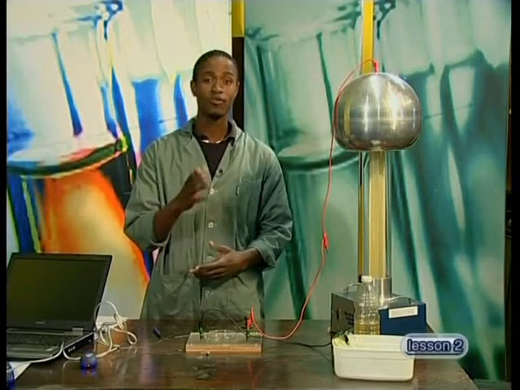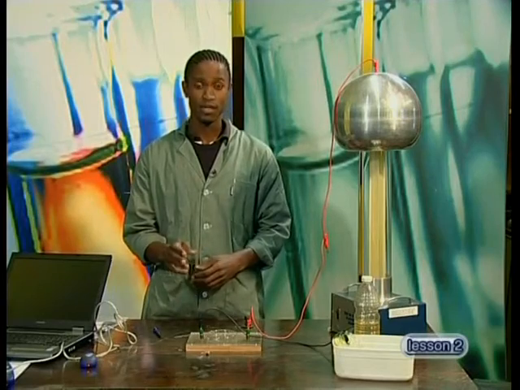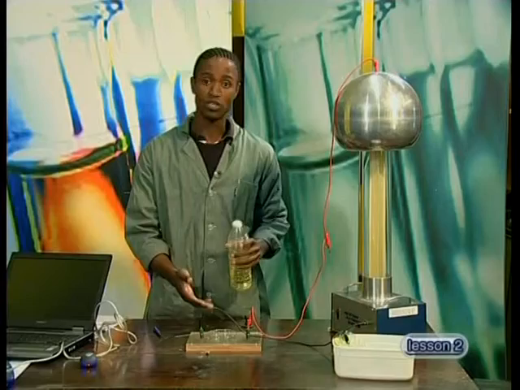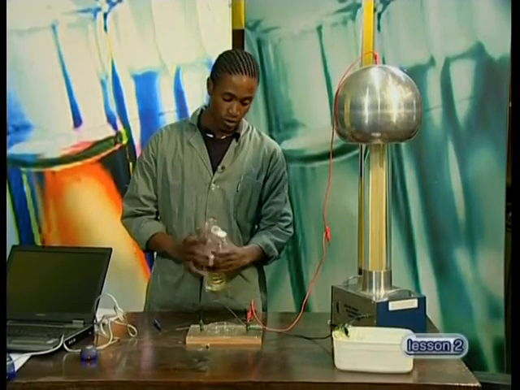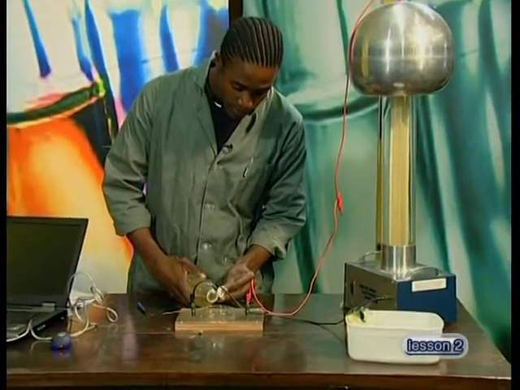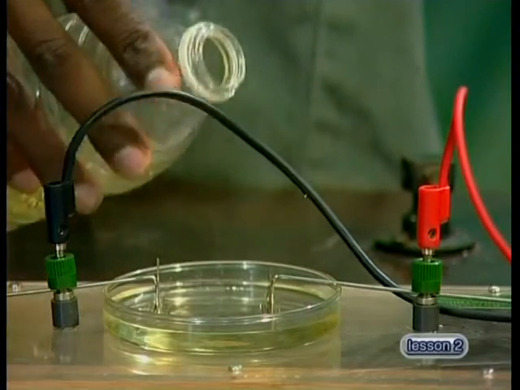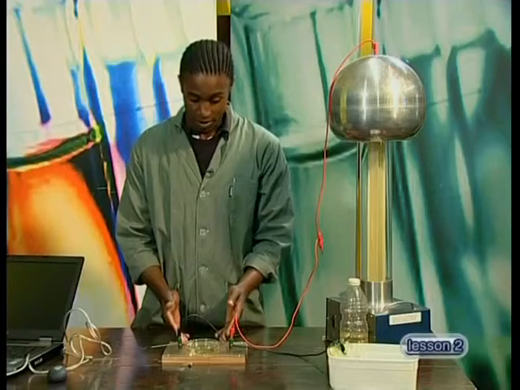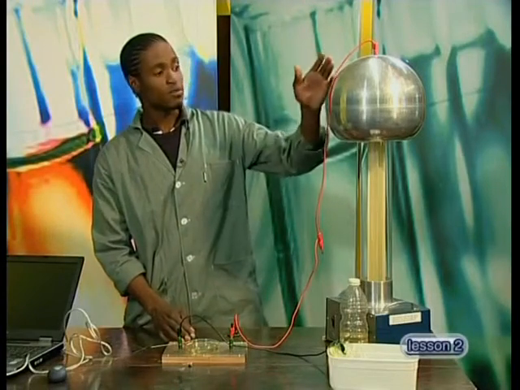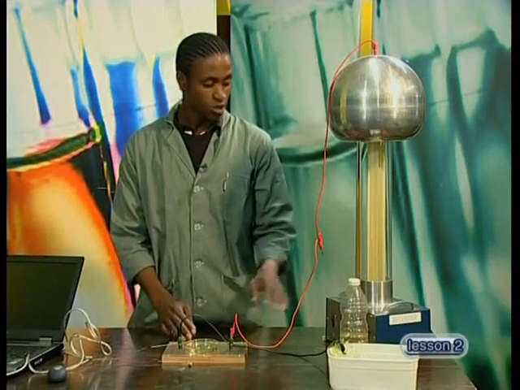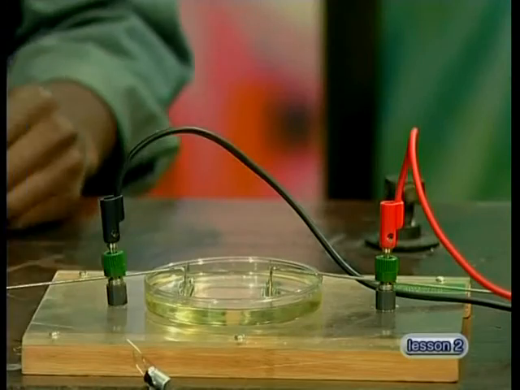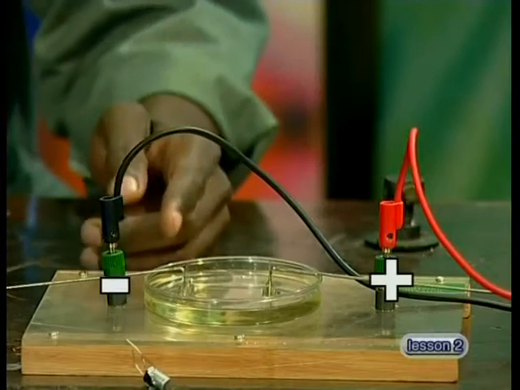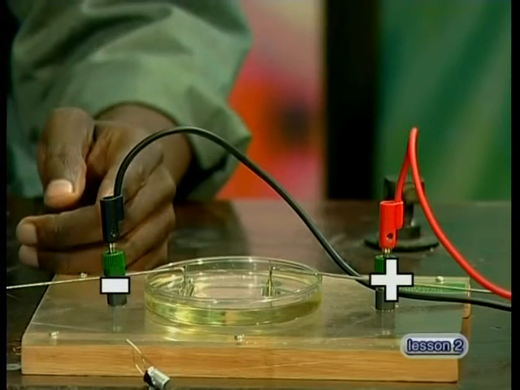Now, to show you what happens inside a capacitor, I will use these two metal plates inside the petri dish with some oil as the insulator. I've connected these two plates in series to the Van der Graaf generator. This plate is positively charged and this plate is negatively charged.